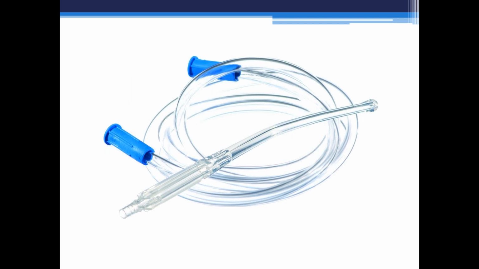So this is a picture of what that Yankauer tip looks like. These Yankauer tips have a small suction port on them. In order to actually create suction, you're going to cover up this port with your finger, and as a result, that pressure is going to draw out of the tip. Now, when you don't have a finger on that, all of that air and all of that pressure is escaping out of that port.